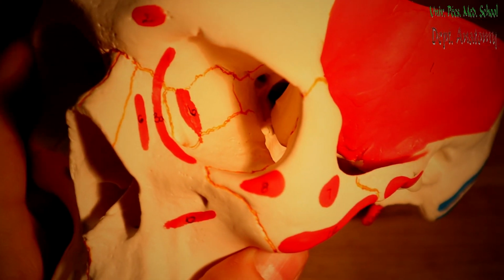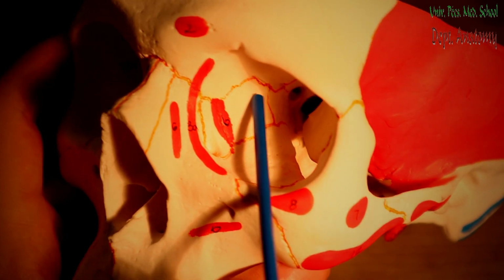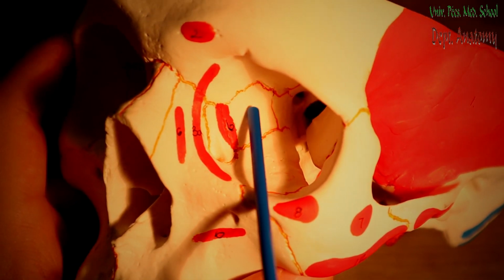And then let's see the structures of the medial wall. I have to set the light, okay. Here is the frontal process of the maxilla. The next bone is the lacrimal bone. And then you see here the orbital plate of the ethmoidal bone.